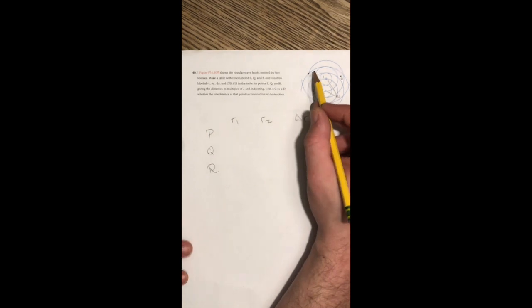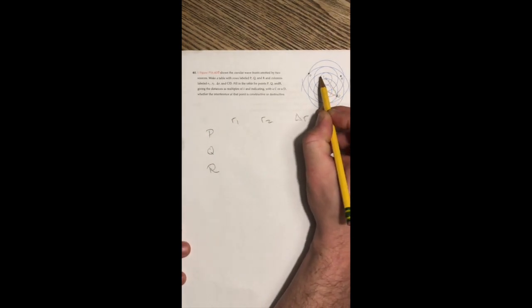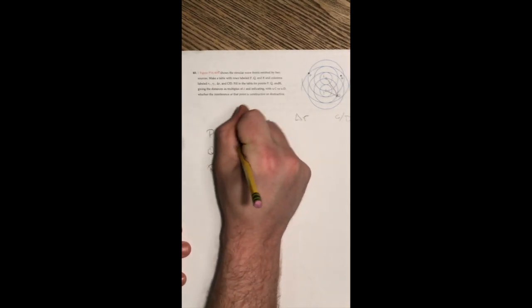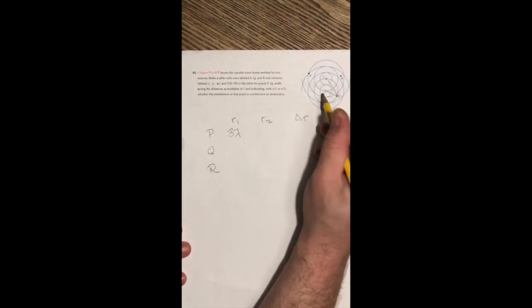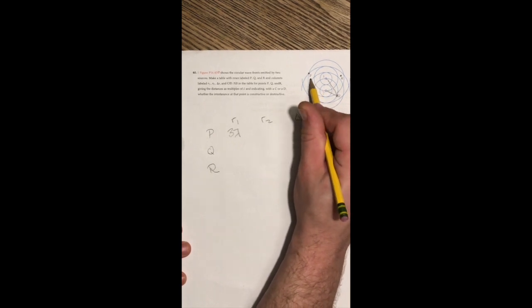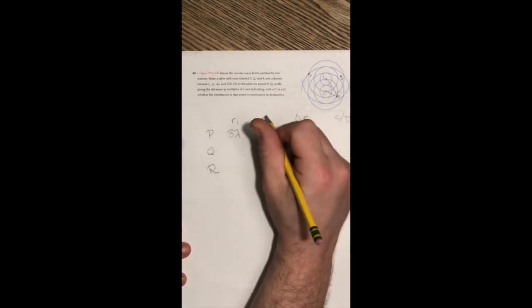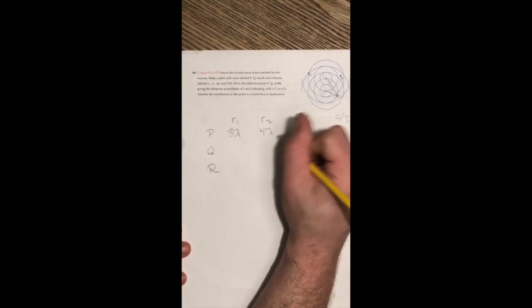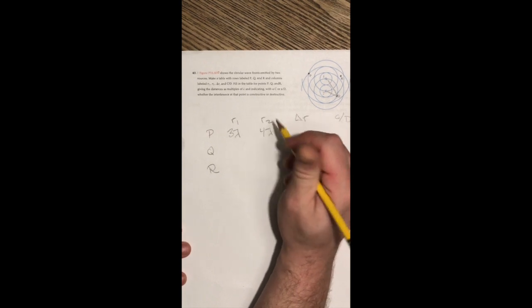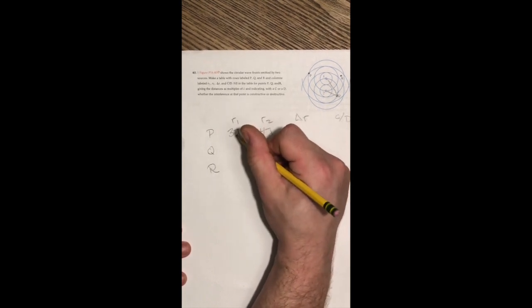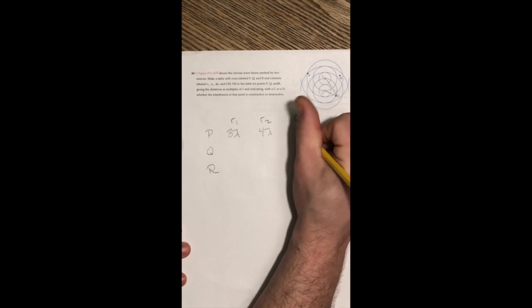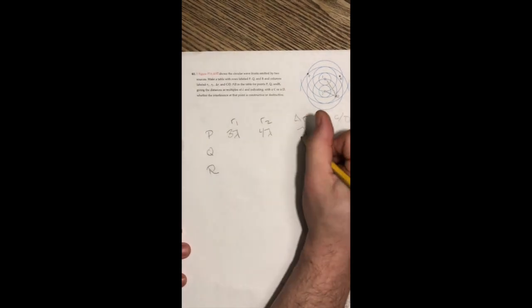So at point P, from source 1, we go 1 lambda, 2 lambda, 3 lambda. So R1 is 3 wavelengths, lambda, and R2 is 1 lambda, 2 lambda, 3 lambda, 4 lambda. The path length difference here, delta R, is going to be 4 lambda minus 3 lambda. In other words, point P is a full cycle closer to source 1 than it is to source 2. This is just going to be a path length difference of lambda. Since this is a full cycle path length difference, this is constructive interference.